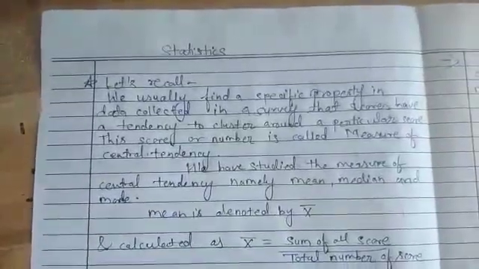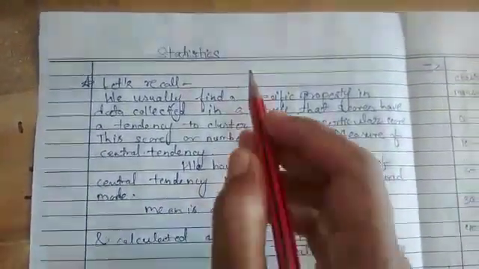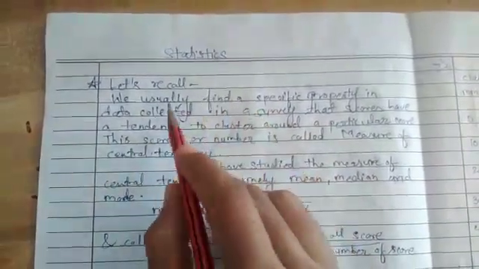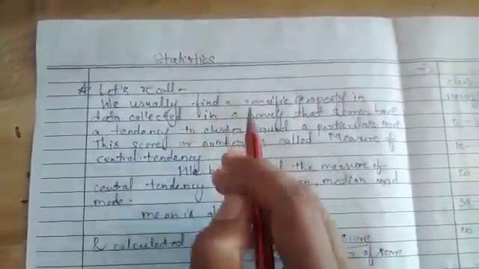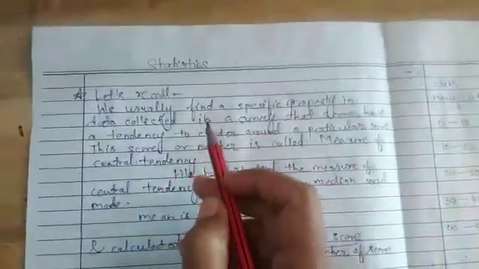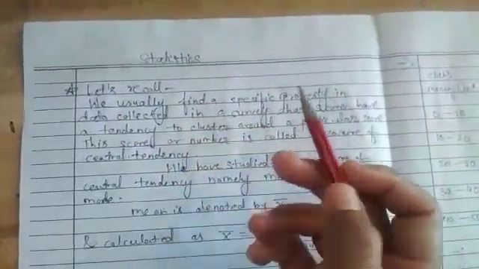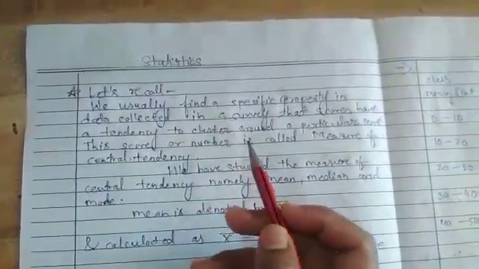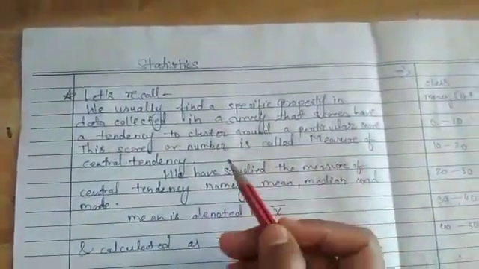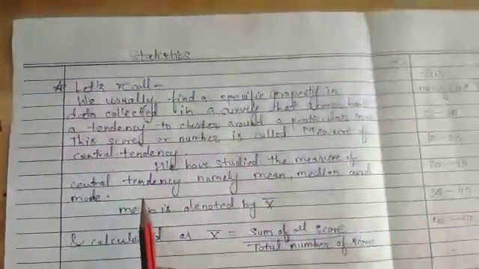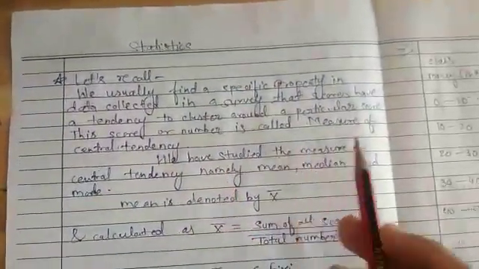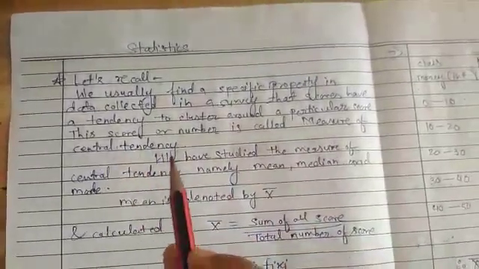Good morning, students. Today we are going to start the lesson Statistics. First, let's recall what we have studied in 9th standard about statistics. We usually find a specific property in data collected in a survey: scores have a tendency to cluster around a particular score. This score or number is called the measure of central tendency.